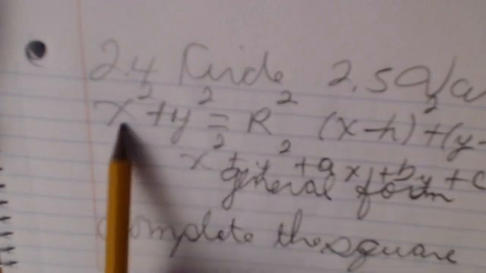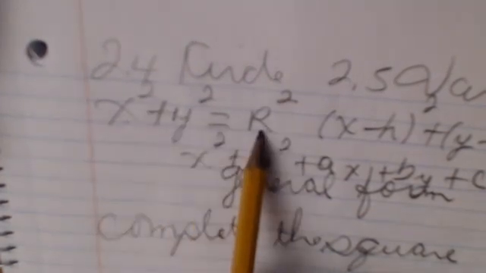This first equation, x squared plus y squared is equal to r squared, is the equation for a circle whose center is at the origin and has a radius of r. That second equation, x minus h squared plus y minus k squared is r squared, is still the equation for a circle. This is called the standard form for the circle because when we put it in that form, we're going to be able to know what the center is and we're going to be able to know what the radius is.